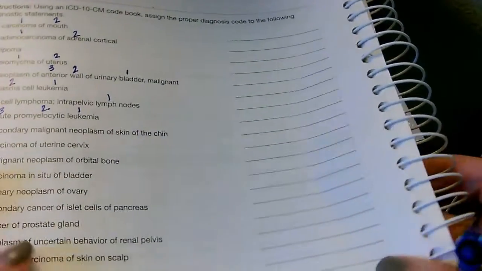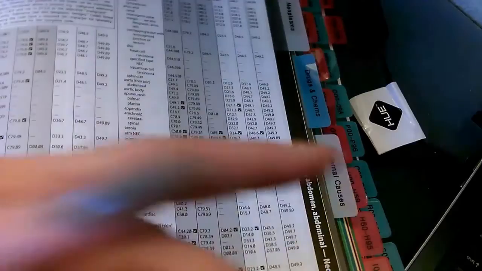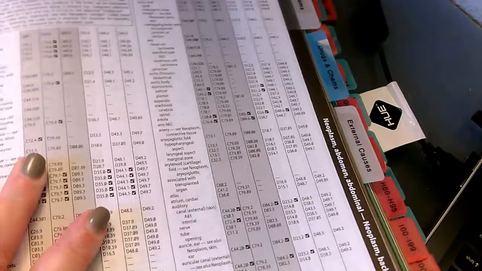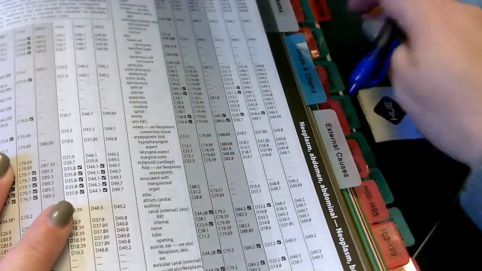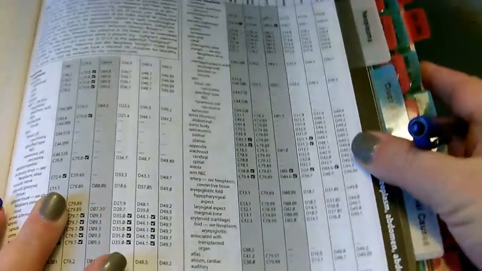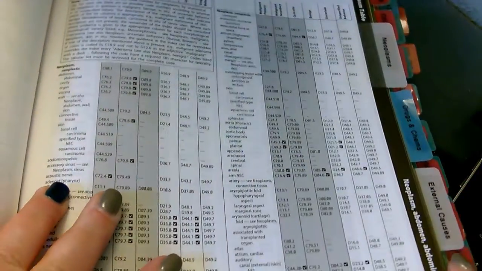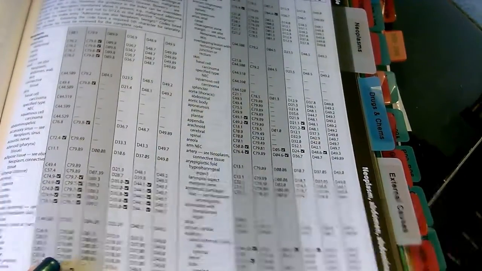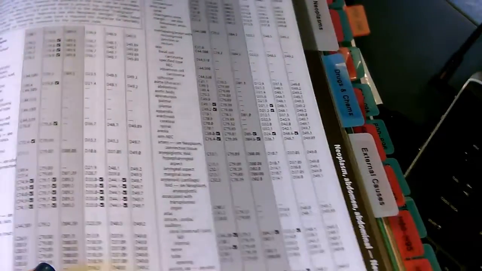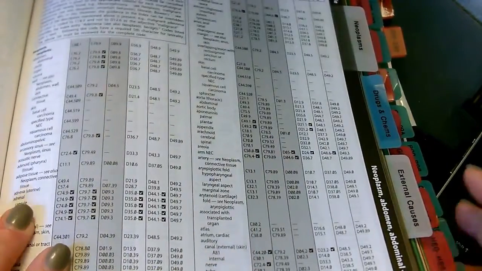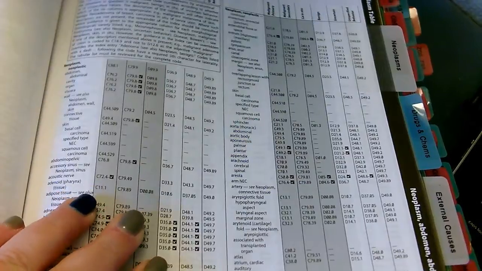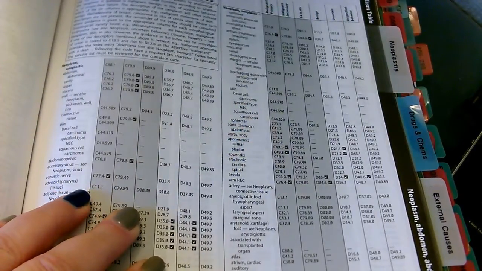All right, so let me move this guy out of the way. And back over here to the Neoplasm table, okay? So we have, let me get this guy straightened out. I'm trying to keep it right in front of me so that it's not upside down and it's not really working out.